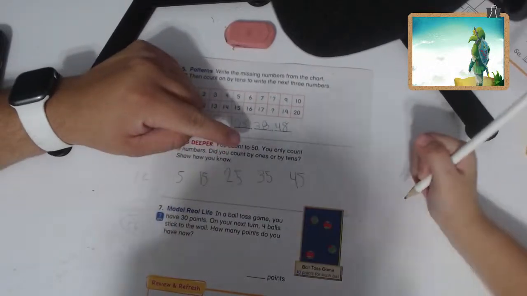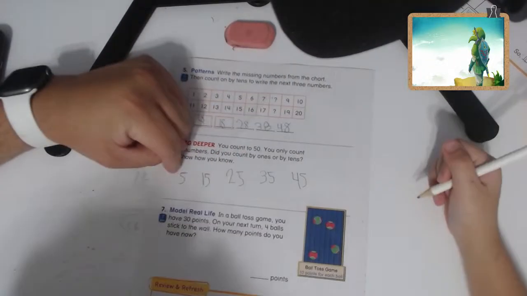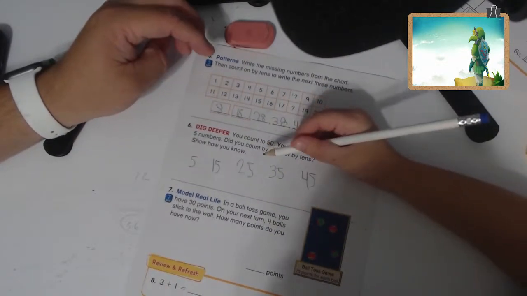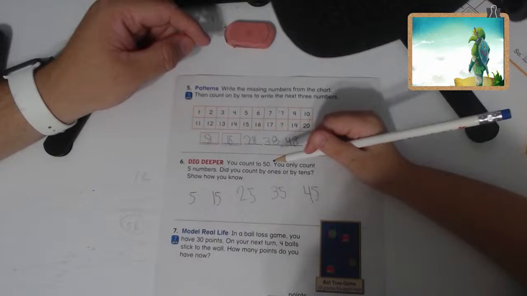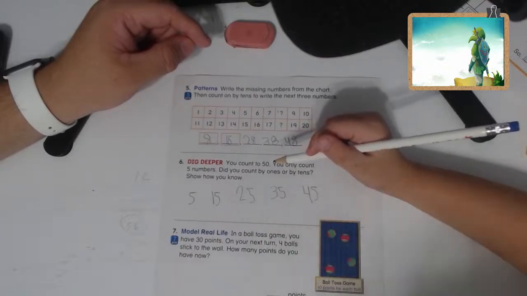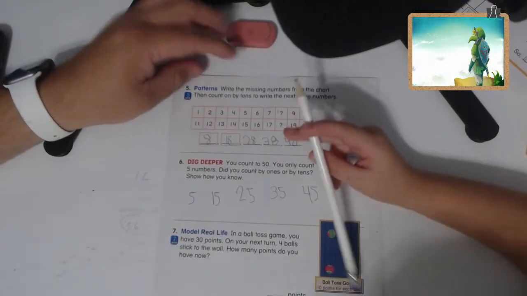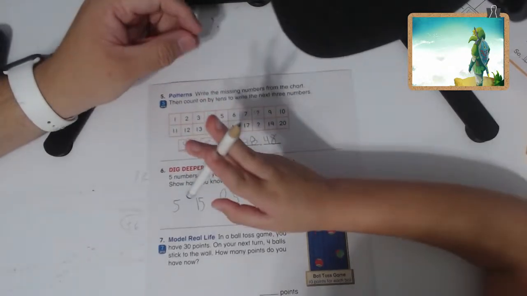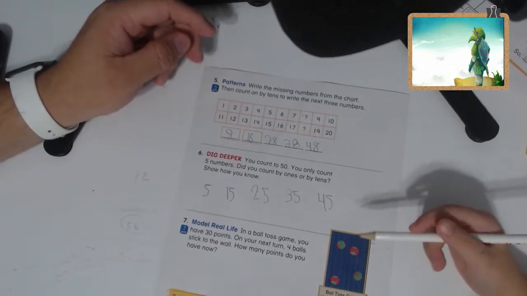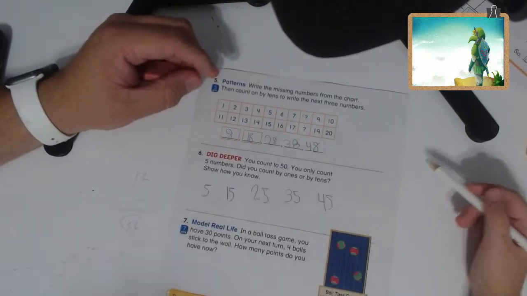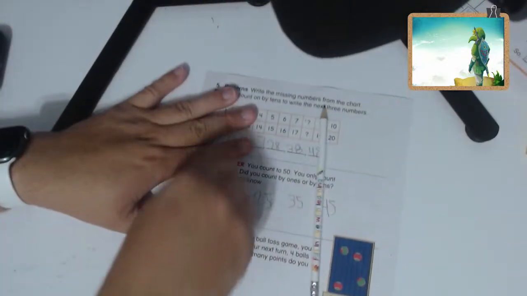Did you count by ones or by tens? So why did you start at 5? Because I was doing 5. But why did you start at 5? So let's do this. Check. Okay, so let's do this.